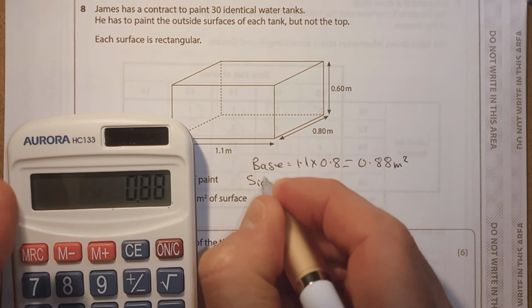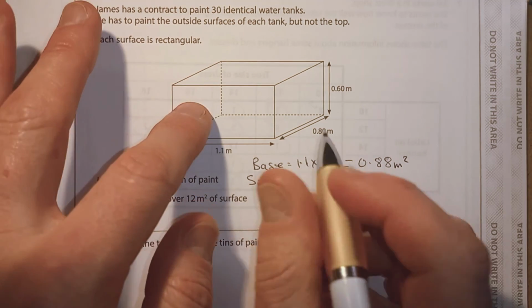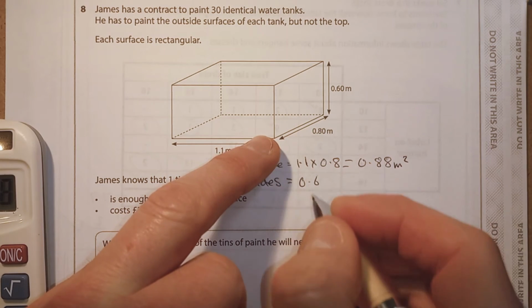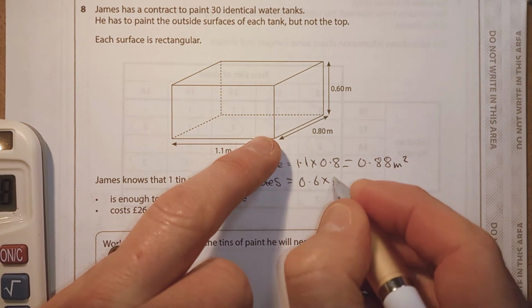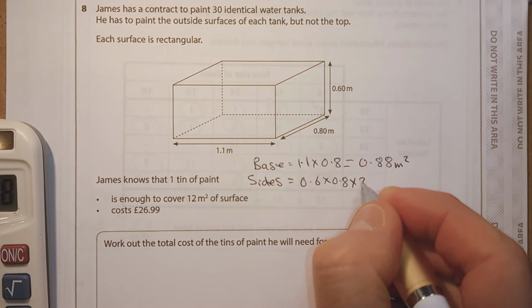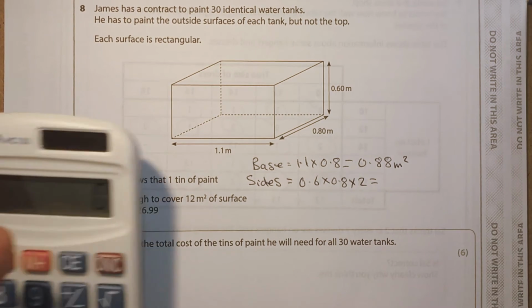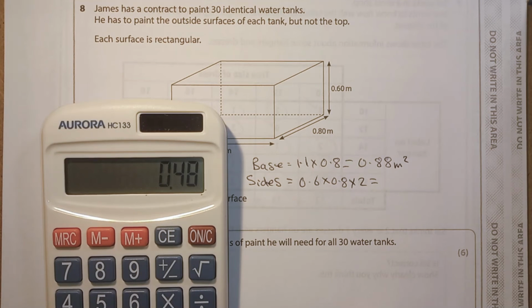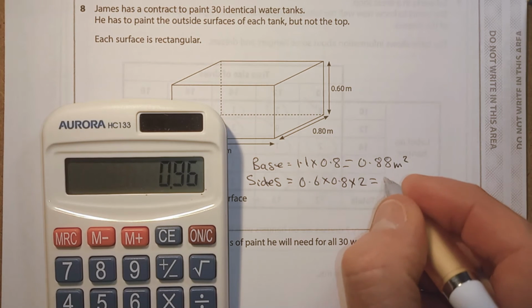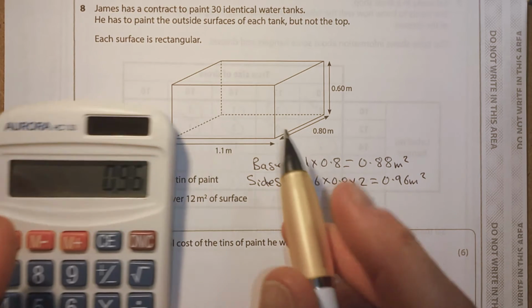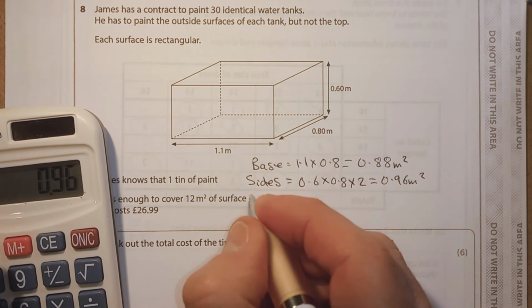Now let's do the sides. So here and here. Well, it's going to be 0.6 times 0.8. But we've got 2 of them, 1 and 2, so we can multiply that by 2. So 0.6 times 0.8. That would be the area of one side, multiplied by the 2, gives us 0.96 metres squared.